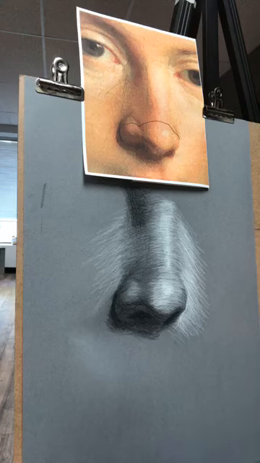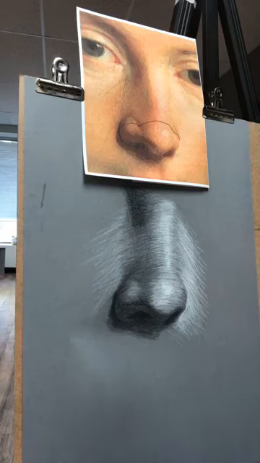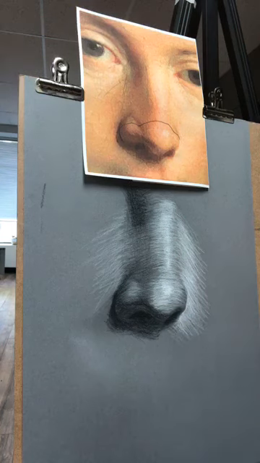So think of that and make sure that you don't draw a circle. And in fact, try and keep any shadows that are creating a circular type shape with the nostril kind of soft on the bottom.